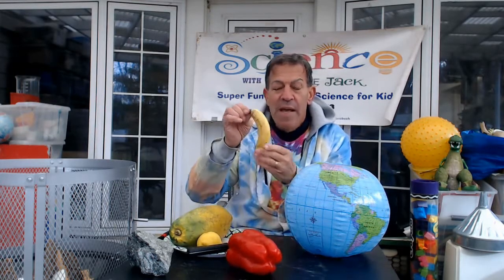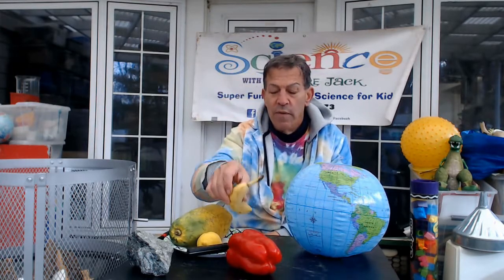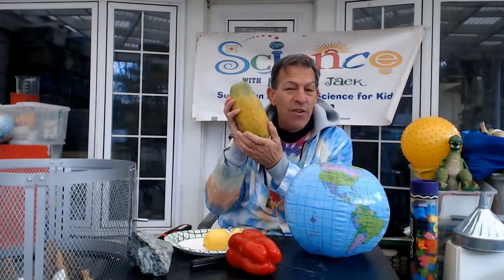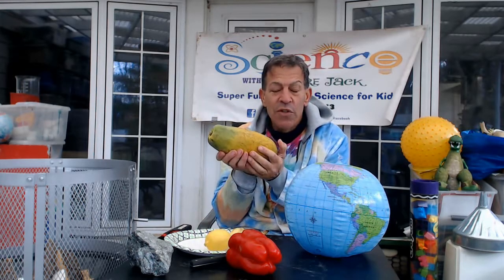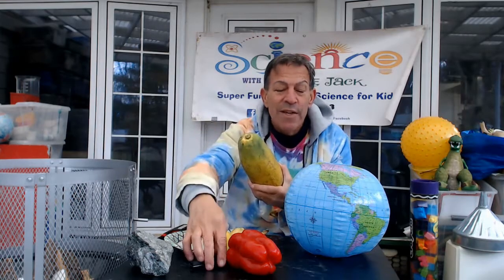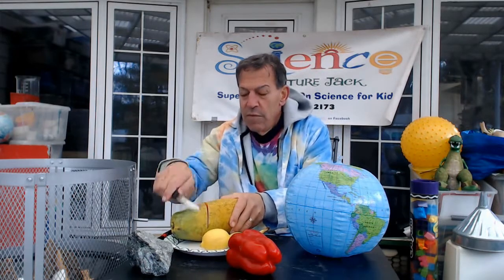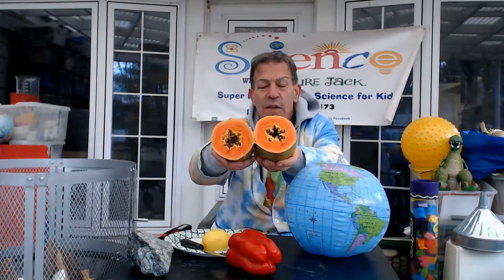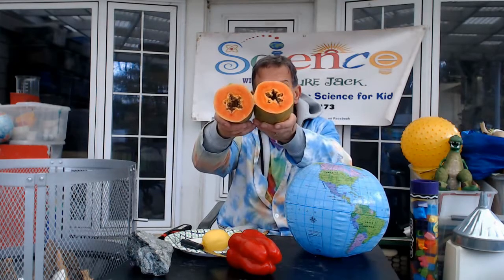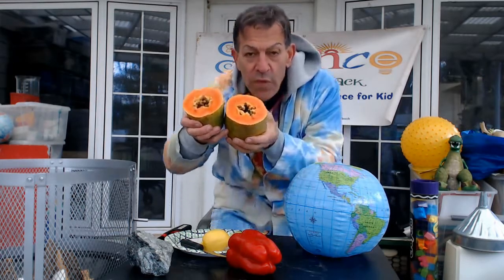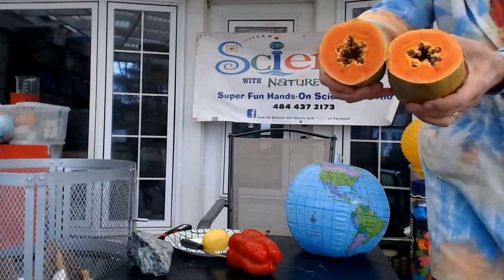Inside this banana is a cup of water. And this lemon is also filled with water. If you cut a lemon in half, the water coming out is lemon juice, and that's a liquid. And also, this is a papaya. A papaya is filled with water. It's so heavy because it has so much water inside. I'm going to slice it open and show you what it looks like inside. Look inside there. If you can see it, it is actually dripping with water. Papayas are filled with water. So a lot of the water on the Earth is inside fruits and vegetables.